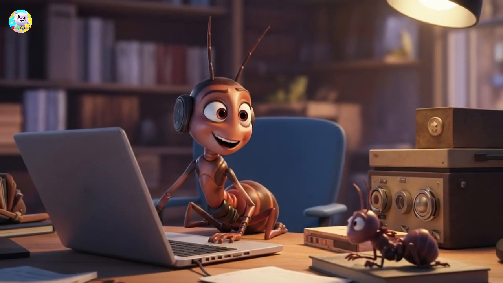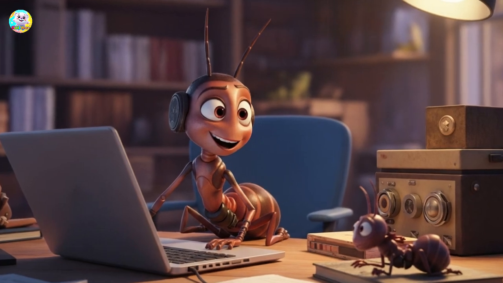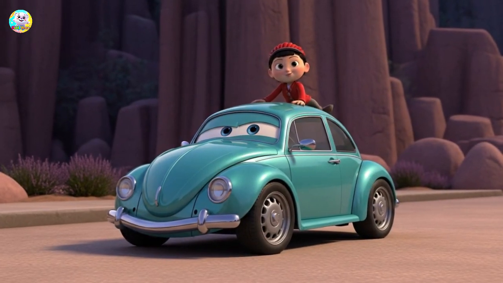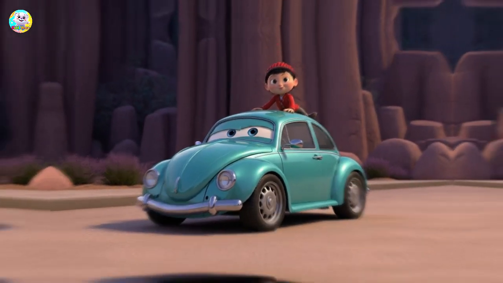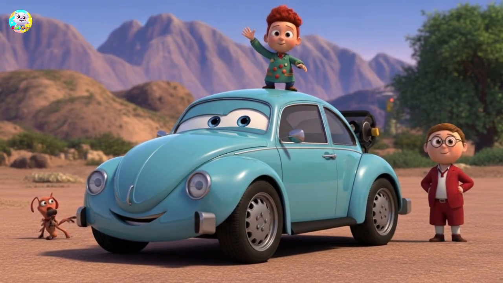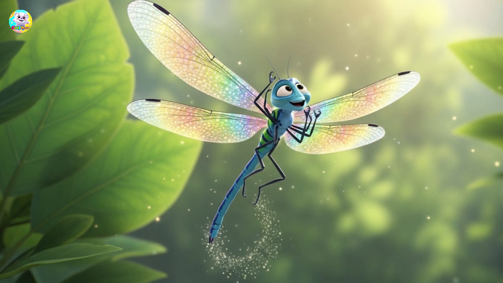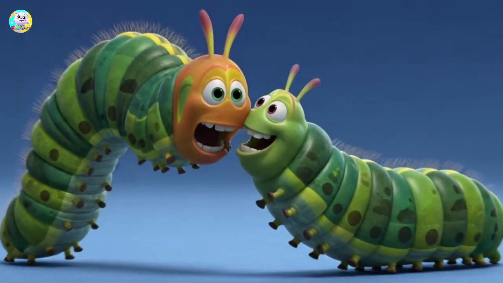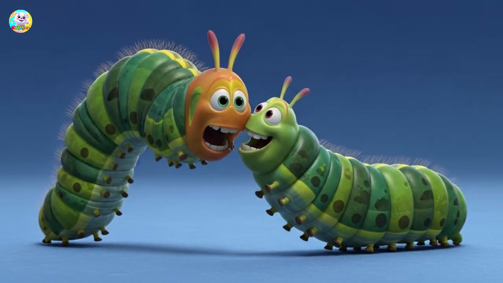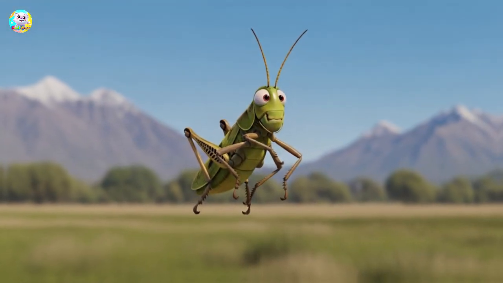A is for ant, working in line. B is for beetle, shiny and fine. C is for caterpillar, munching on leaves. D is for dragonfly, dancing with ease. E is for earwig, hiding in shade. F is for fly, buzzing parade.